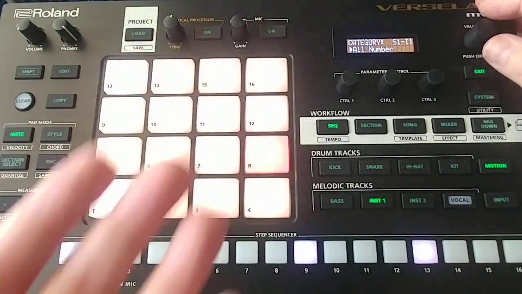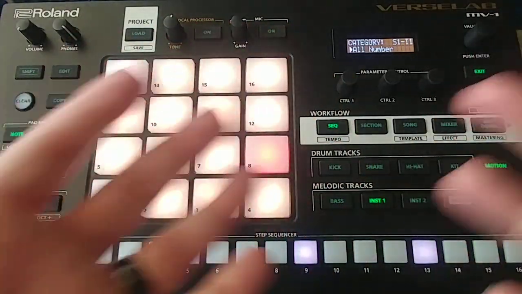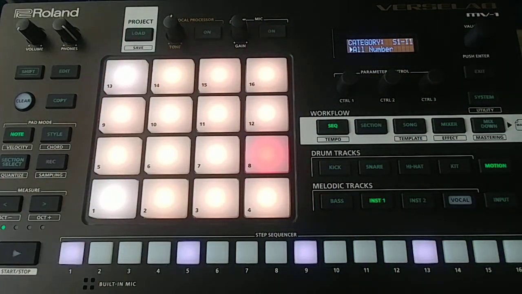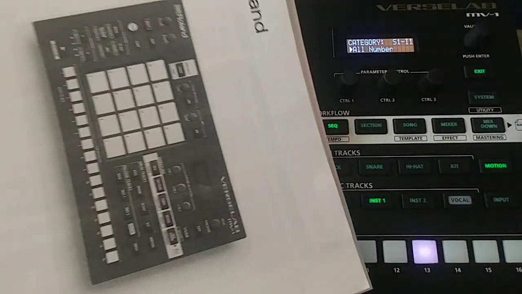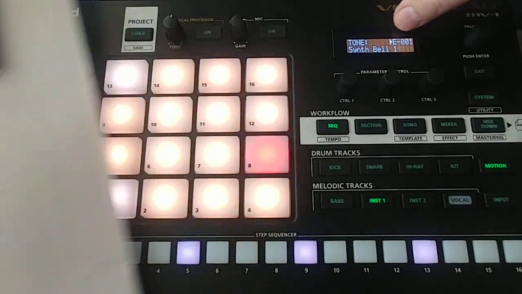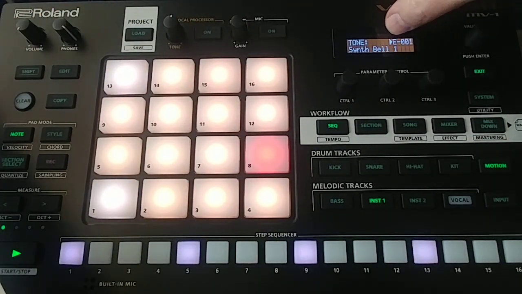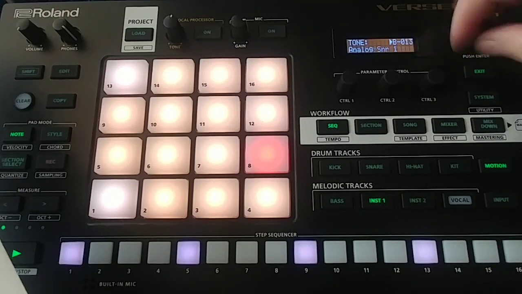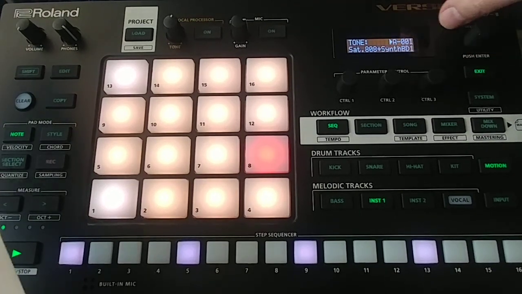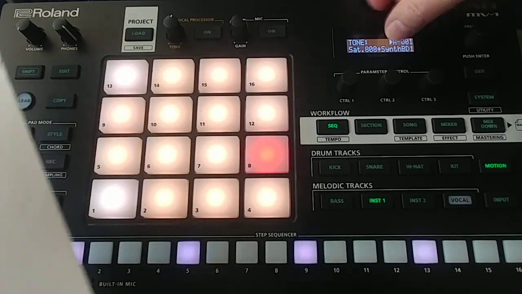It's going to start with all number, and a lot of times you get a question, what does all number mean? What are these numbers coming from? The numbers come from the Verselab sound list that you can get from Roland's site directly. And if you go to all number, notice up here at the top, this right now says synth bell. It says E001, right? That's the sound we're on right now. Let's just go all the way back to the beginning so we can see this a little bit easier. At A001, it says saturated 808 plus synth bass drum 1.